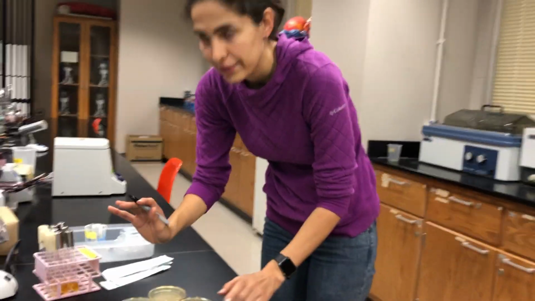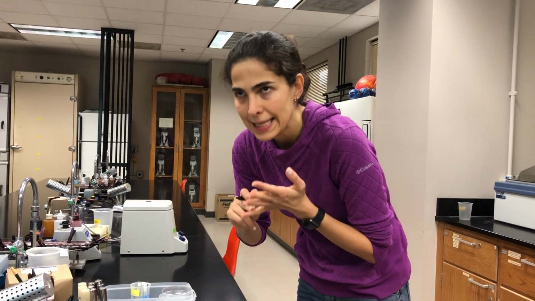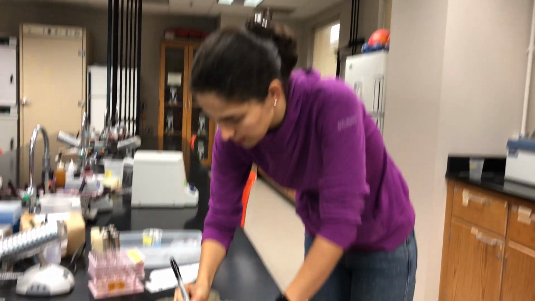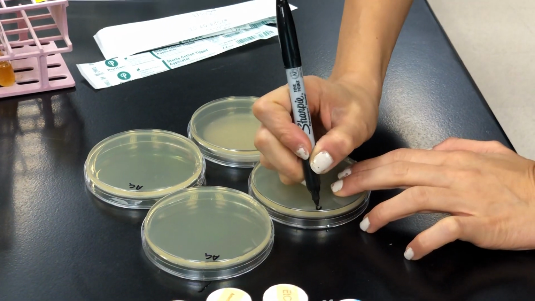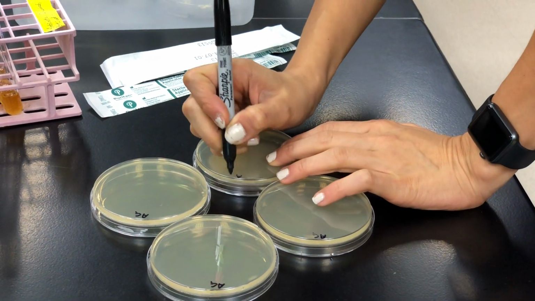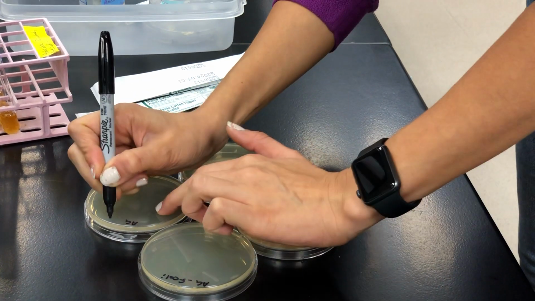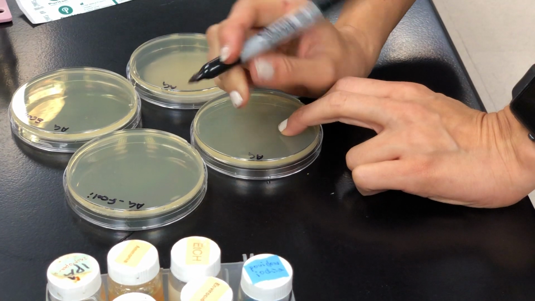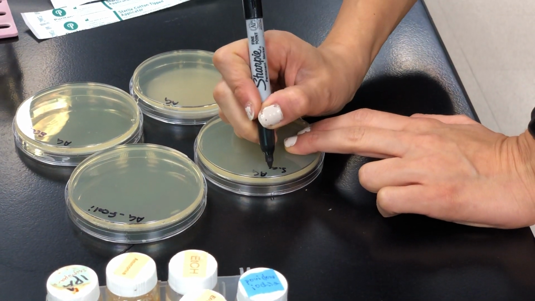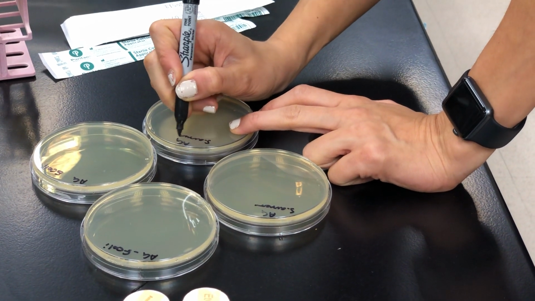I will label them first. The initial organism section goes on the agar side. 2 of them should be E. coli, and the 2 others should be Staph aureus.